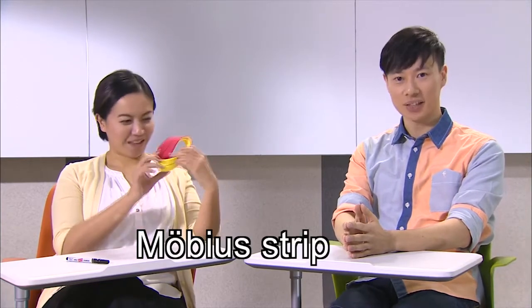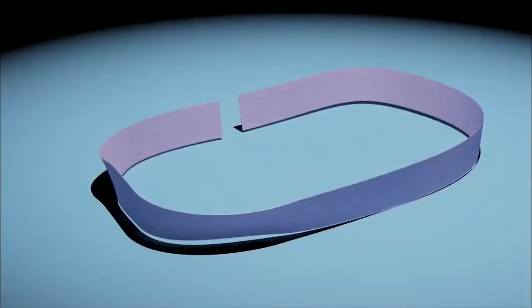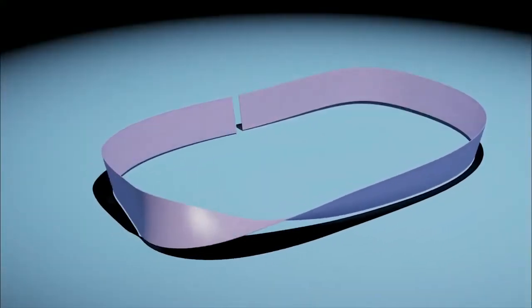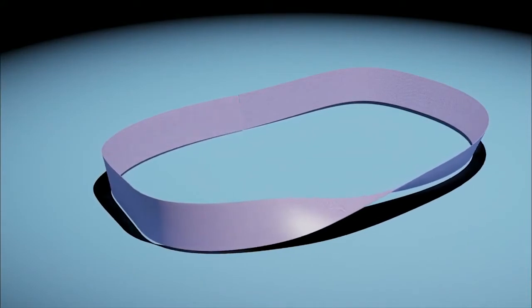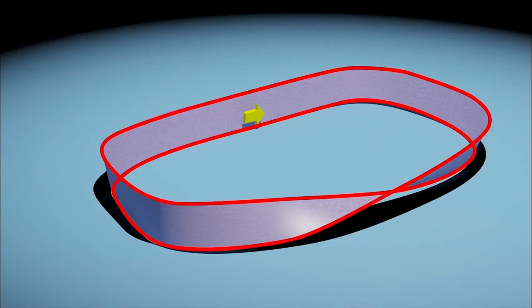Candy, you've just made a Mobius strip. This is a single continuous curved surface. Let's twist a rectangular strip through 180 degrees and then glue the two ends together. See? A Mobius strip is made. You've already made a Mobius strip. By observation, can you tell me the properties of a Mobius strip?